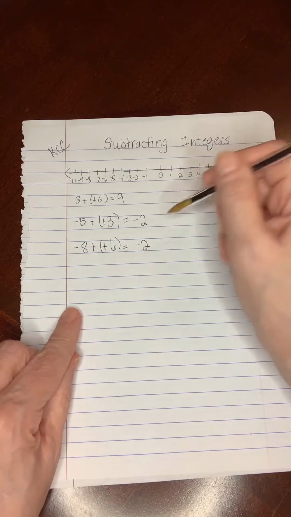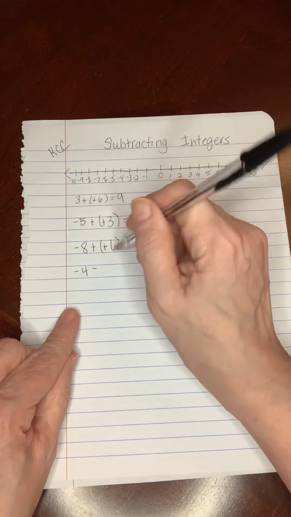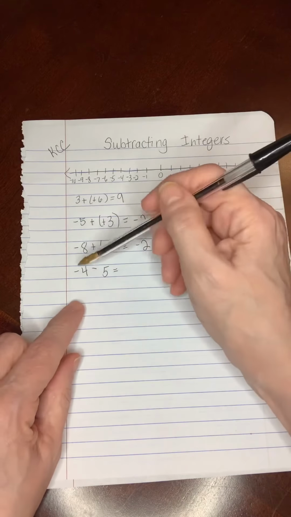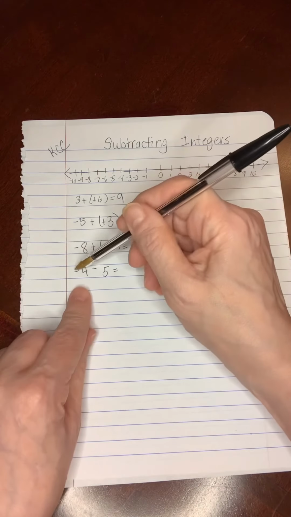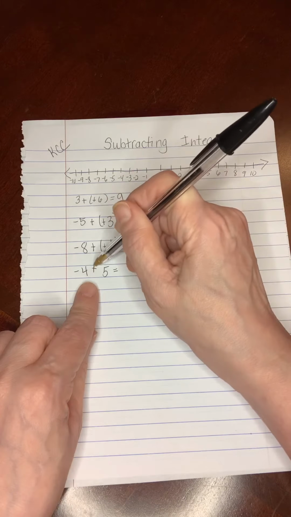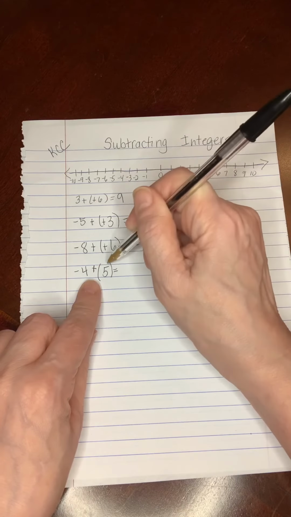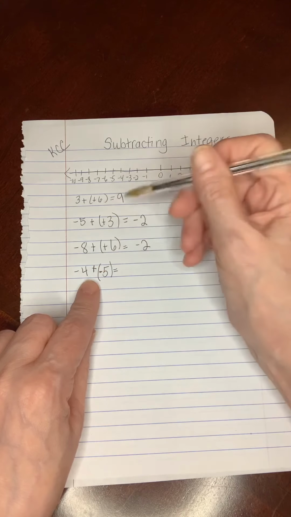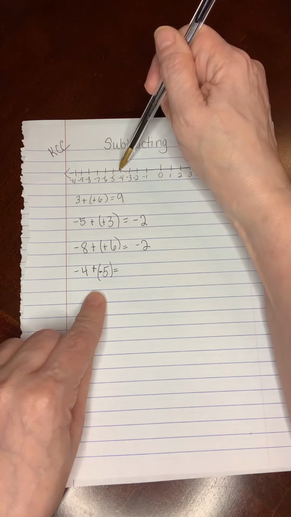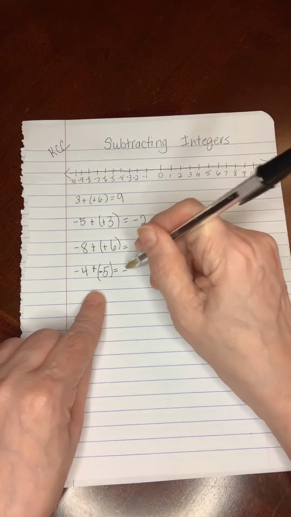And our last problem is -4 subtract 5 equals. So keep the first number, change the sign, and remember this is a +5, so we have to change it to a -5. So -4 plus -5, 1, 2, 3, 4, 5 equals -9.